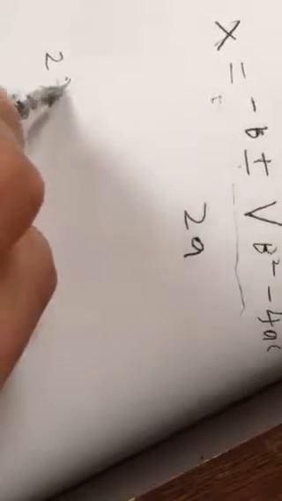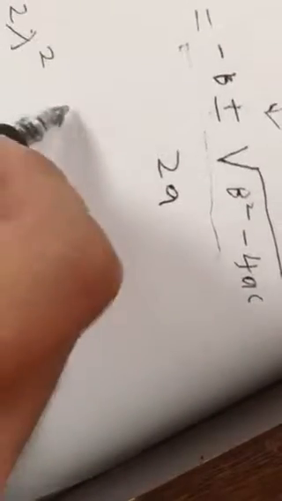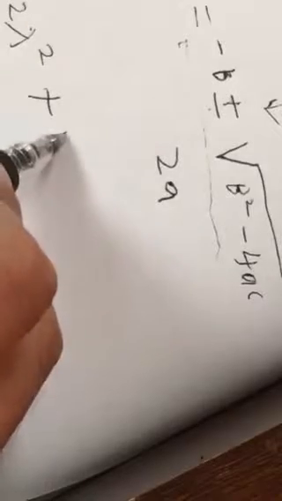So let's do an example problem. Let's see, 2x squared plus 4x plus 1.